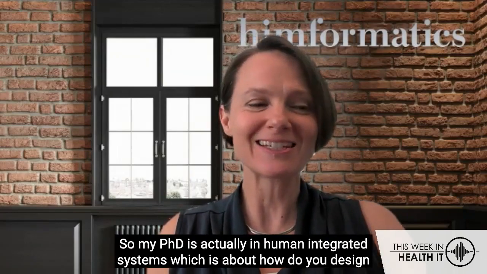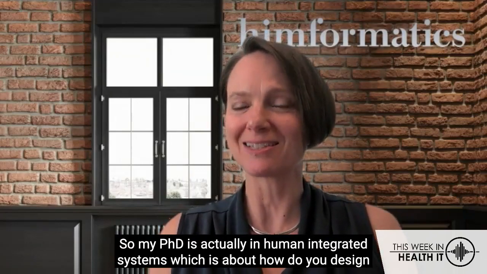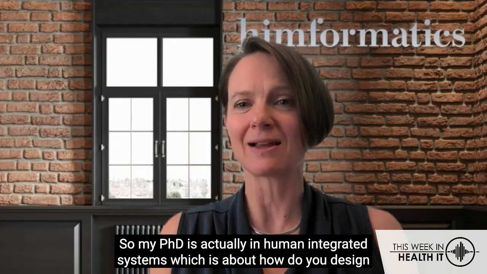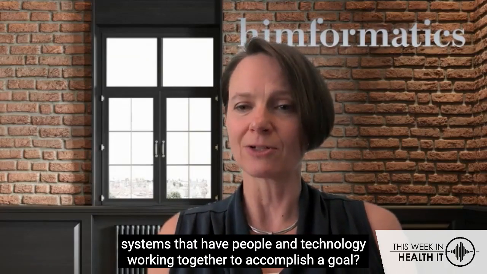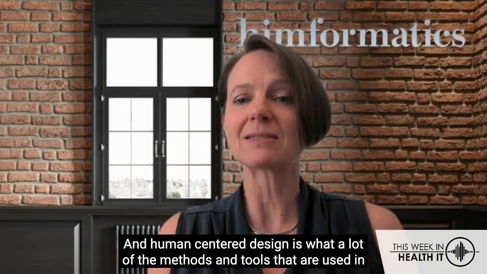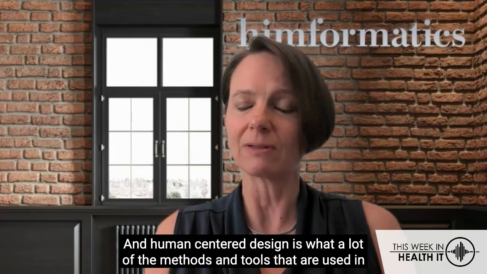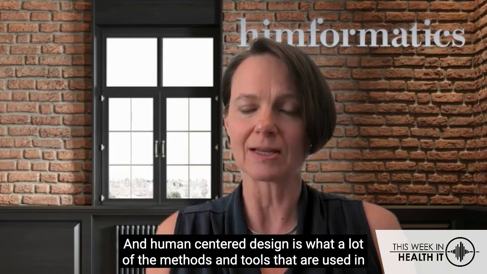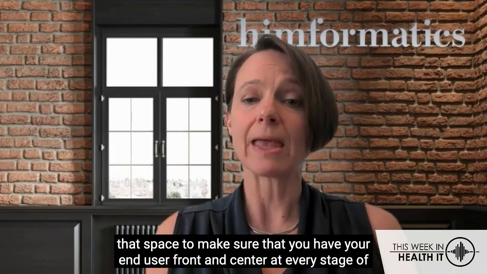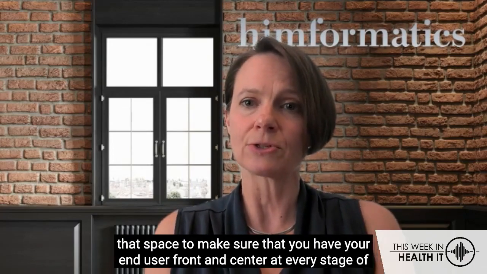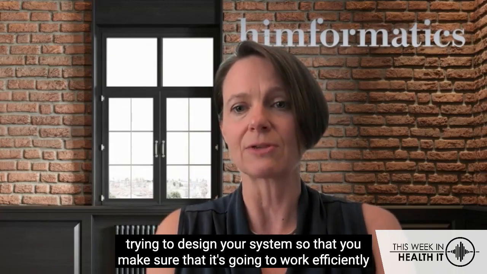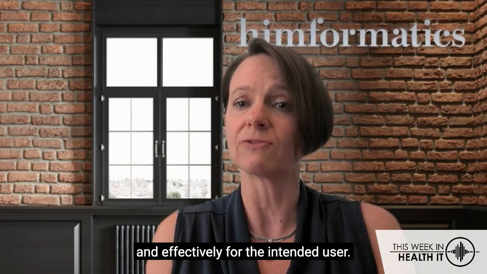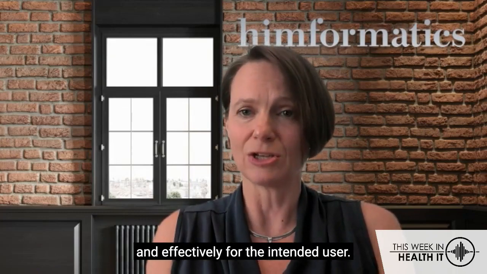So my PhD is actually in human integrated systems, which is about how do you design systems that have people and technology working together to accomplish a goal. And human-centered design is what a lot of the methods and tools that are used in that space to make sure that you have your end user front and center at every stage of trying to design your system so that you make sure that it's going to work efficiently and effectively for the intended user.